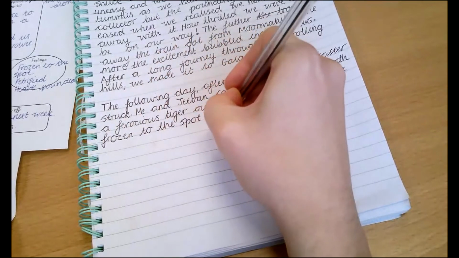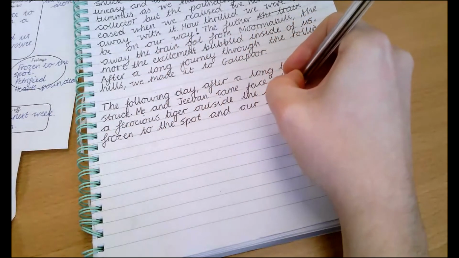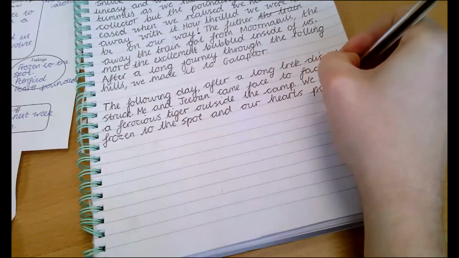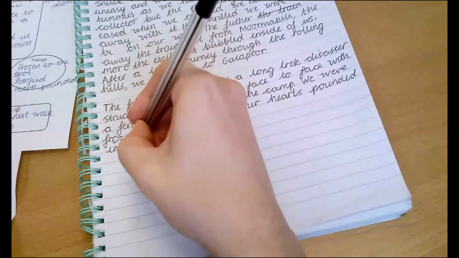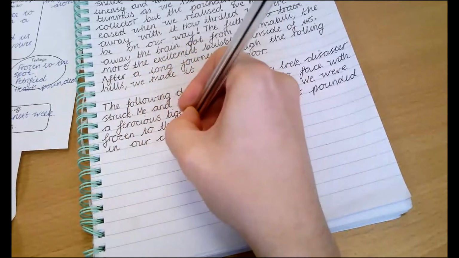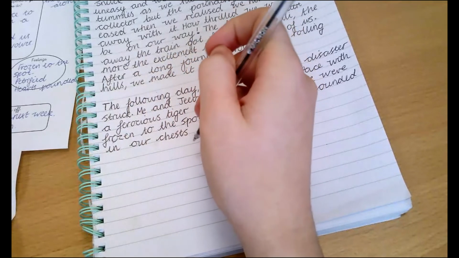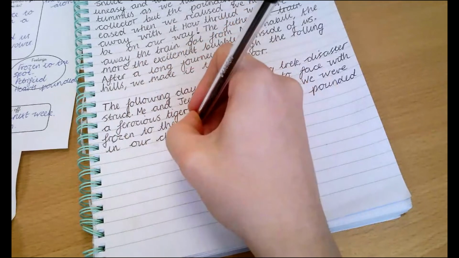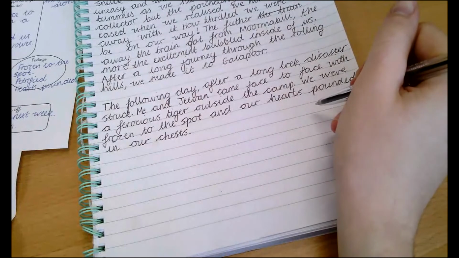And our hearts pounded in our chests. Okay, I'm using a show, don't tell. I'm not saying we were scared. I'm describing to the reader how it felt for Jeevan to be so scared. Full stop.